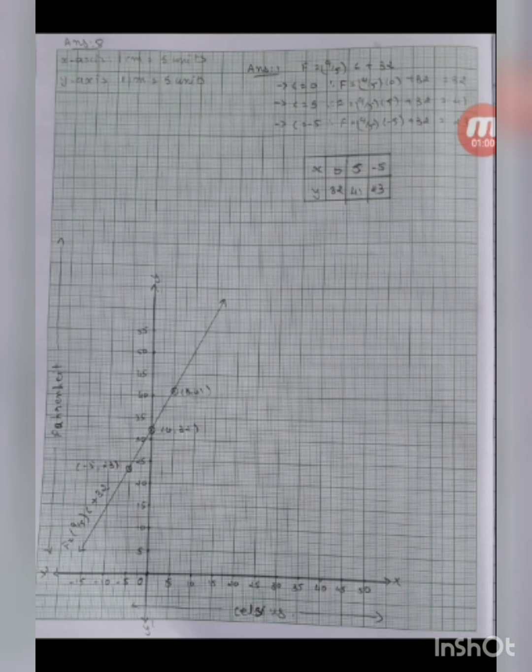C is equal to 5, then F is equal to 41. C is equal to minus 5, then F is equal to 23. Here you can take C is equal to x and F is equal to y. So we get the points x is equal to 0, y is equal to 32; x is equal to 5, y is equal to 41; x is equal to minus 5, y is equal to 23.